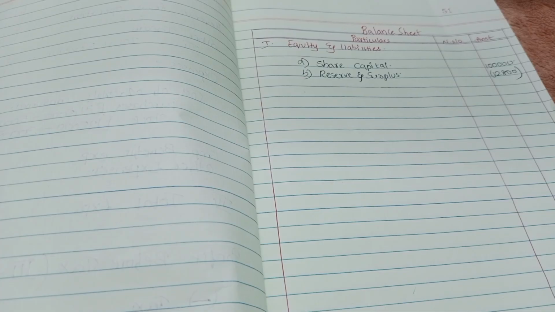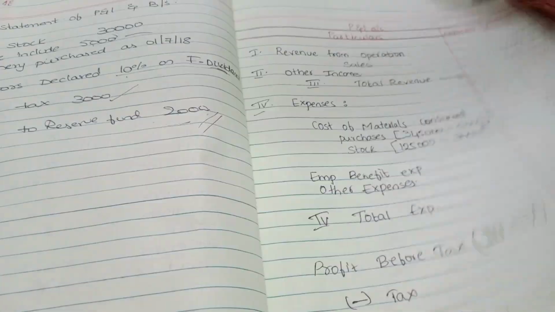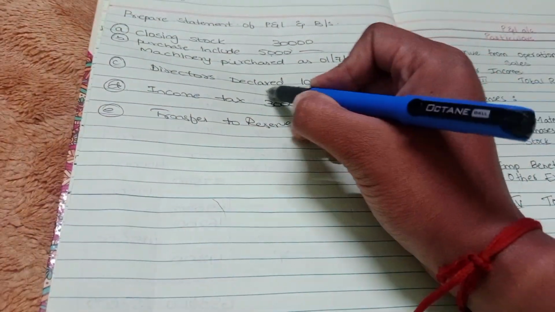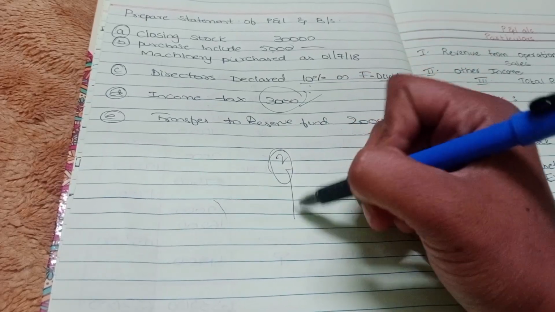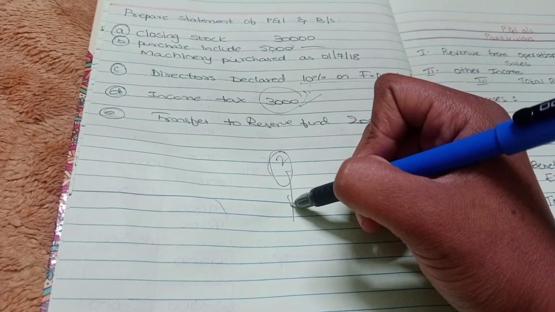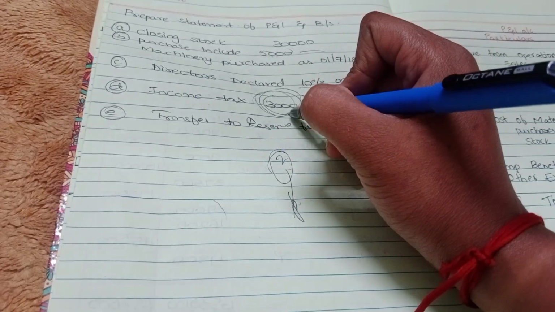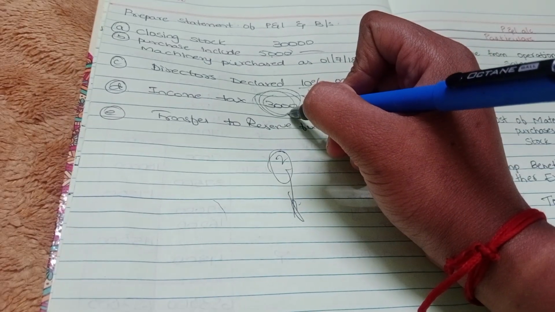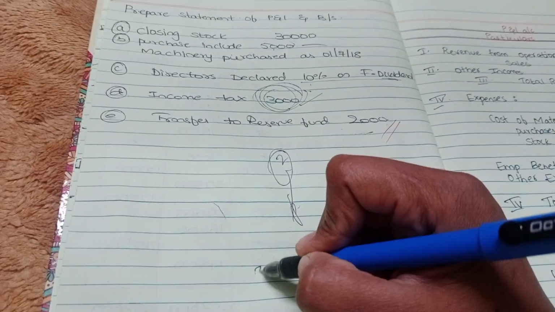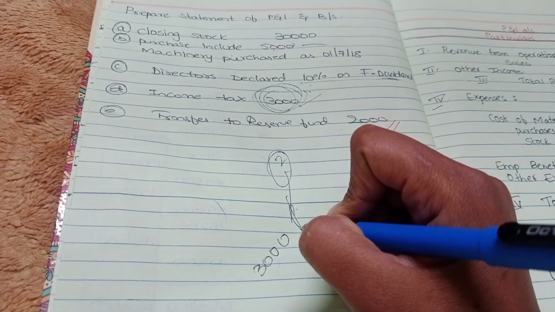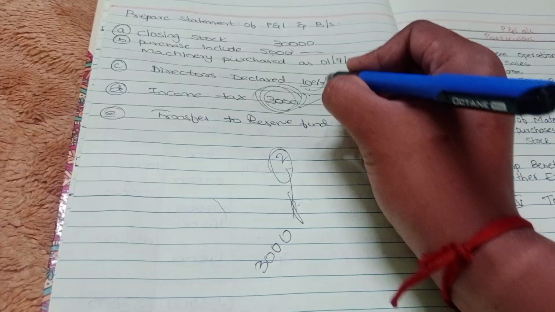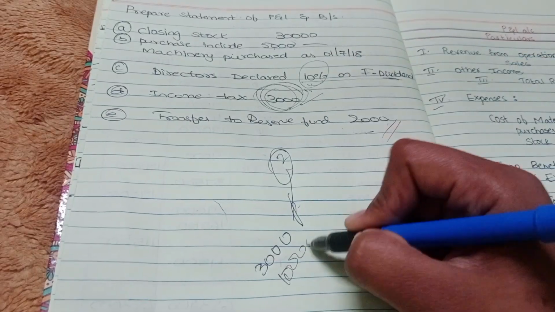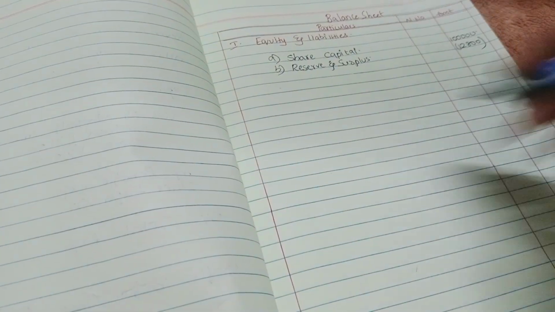So what we need to do to get the short term provisions: income tax and final dividend are there, no? Income tax is how much? 3,000. The adjusted values we need to post two times. The first time we have posted in the P&L account, next time we should post it in short term provisions, like non-current liabilities. Income tax is 3,000, and again final dividend 10,000 we have calculated, no? Total how much? 13,000.